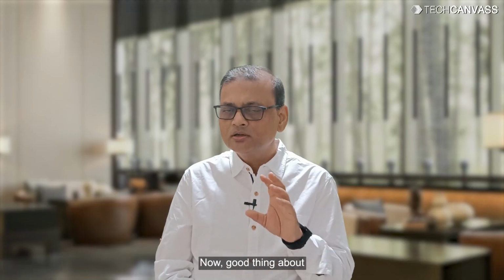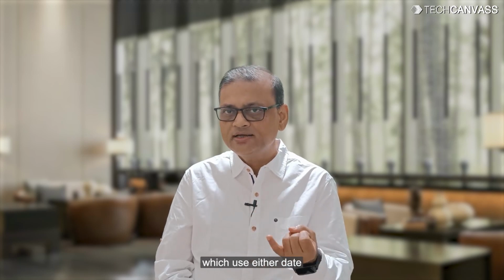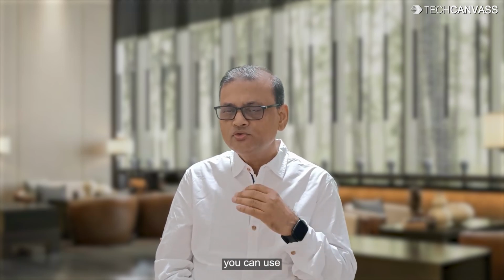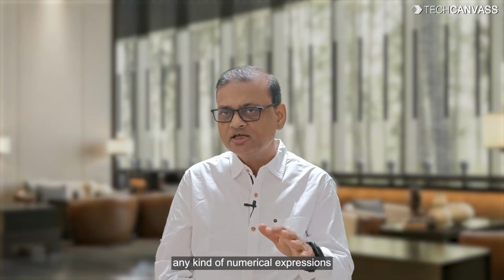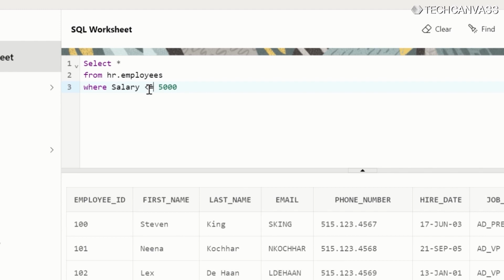The good thing about putting these conditions is that for all the columns which use either dates or numbers, you can use any kind of numerical expressions: greater than, equal to, less than, equal to, between. All these commands work here, and that makes it pretty simple to learn SQL.